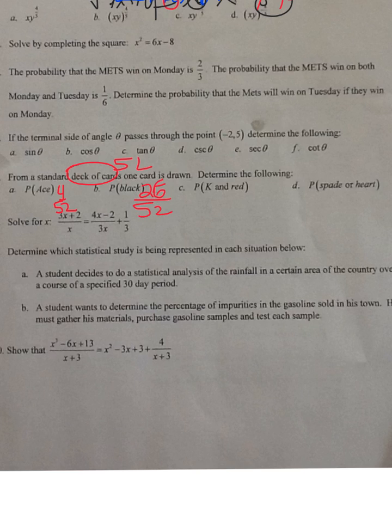That's a 6. The probability that you get a king and it's red. A king and it's red. So basically I want to know how many red kings are there. There are 2 red kings. So that'd be 2 out of 52. Okay, and then I want a spade or a heart. So this is your or.